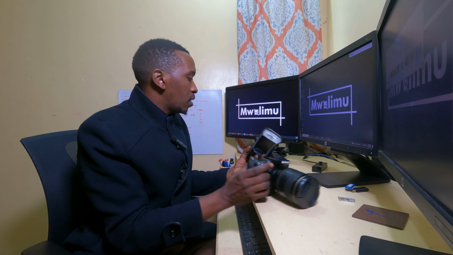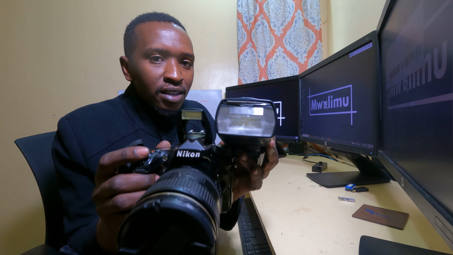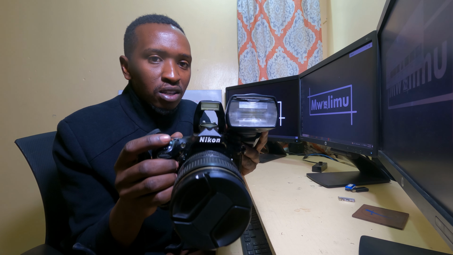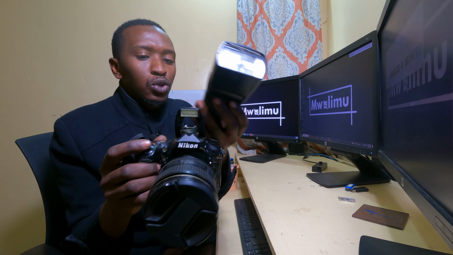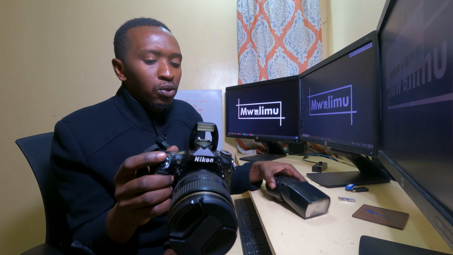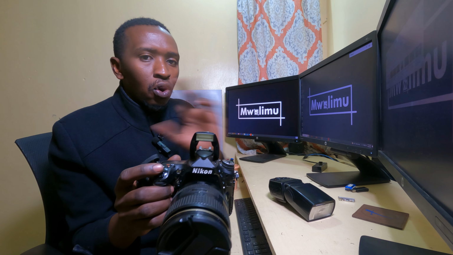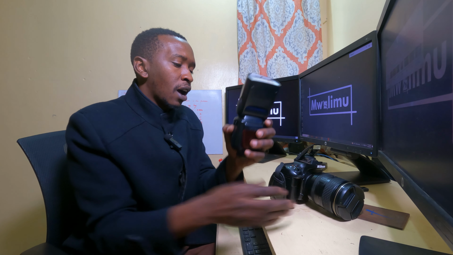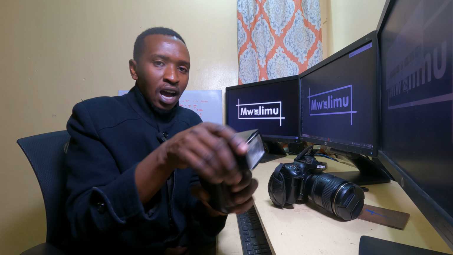Number one, it is very small in size. If you compare the size of this light head here and the size of this one, you can see that there's a very big size difference. Then this one is limited. It can only be used in that particular angle, no other position. But with this one, you can angle it, turn it around, point it up, point it down, rotate it, and things like that.